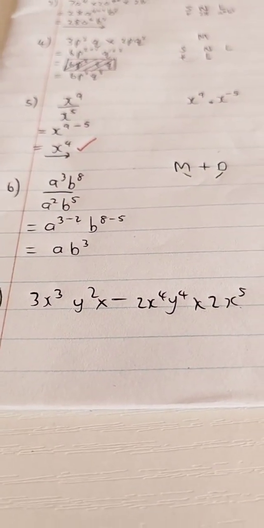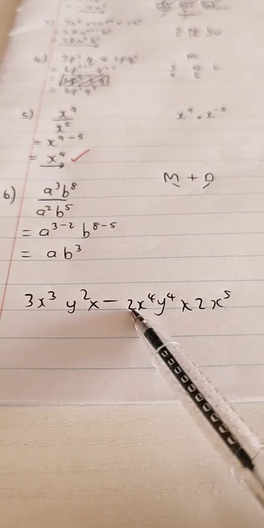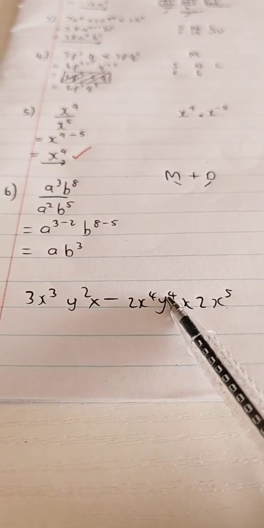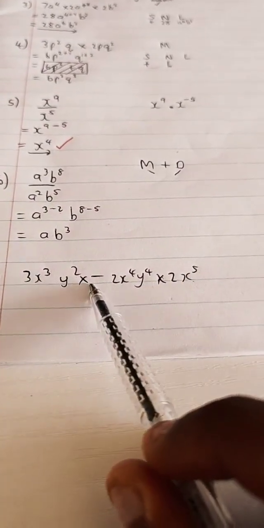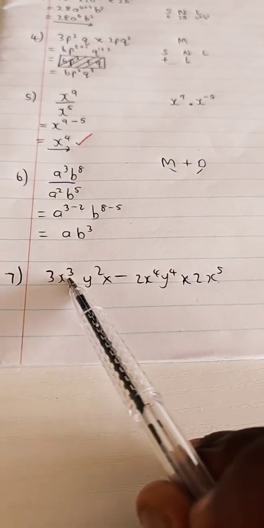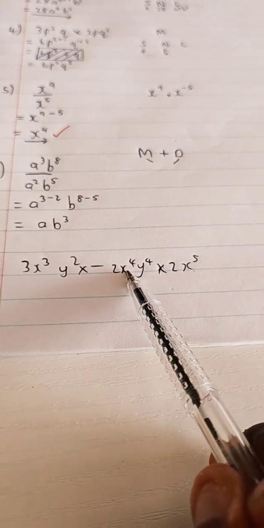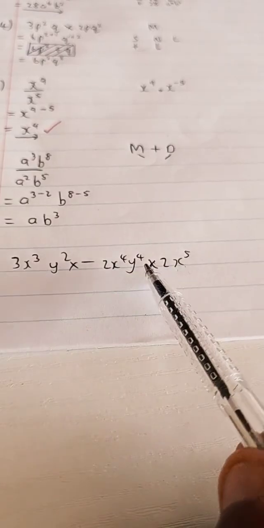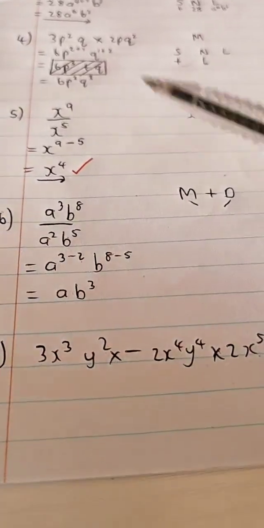3x cubed y squared times negative 2x to the power 4 y to the power 4 times 2x squared. Yes, I know my x's kind of look like my multiplication signs. Yes, guys, this is x the letter, this is multiplication, this is x the letter, this is x the letter, and that is multiplication.